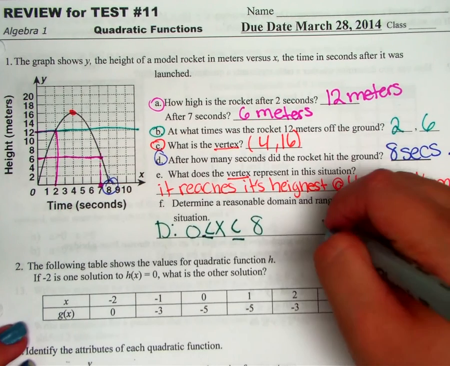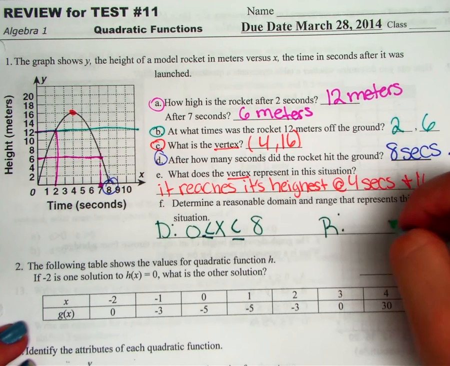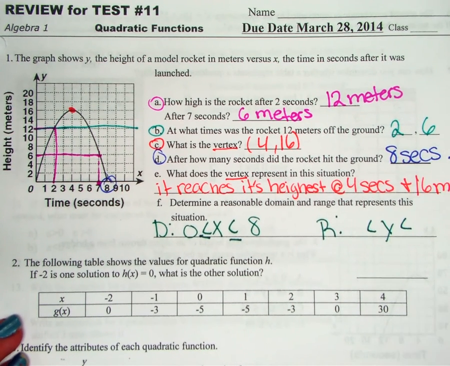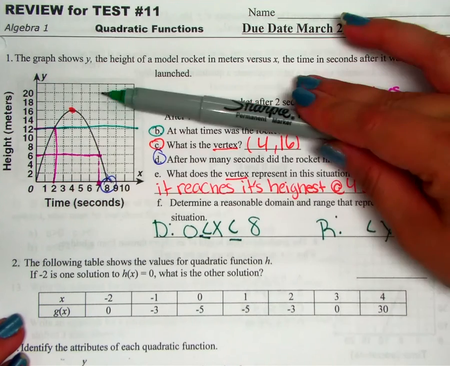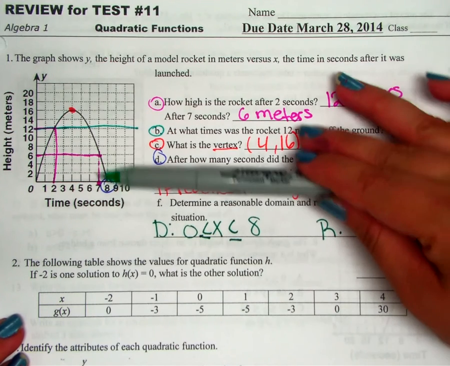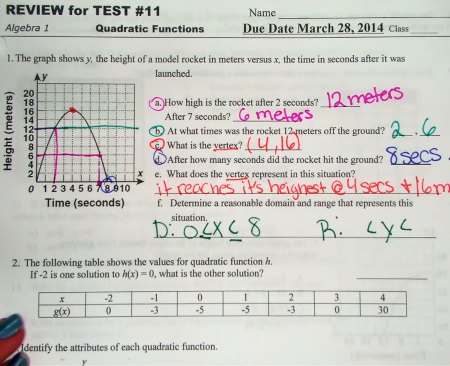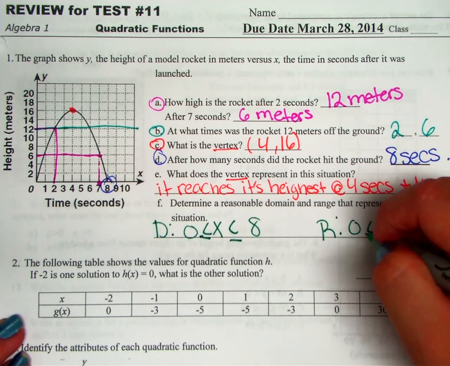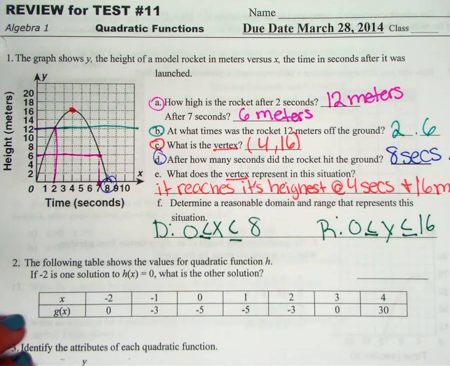Now your range is talking about your y. So we can put it as an inequality already. And we go from the bottom to the top. So from 0 to the highest point, which was 16. And again, both of those points are very important. They are on the graph, so we underline them.